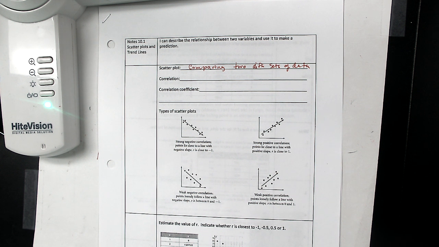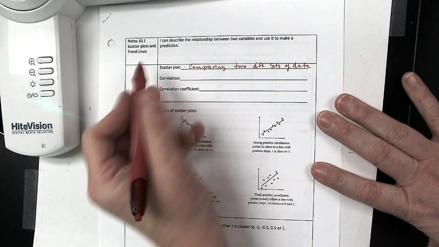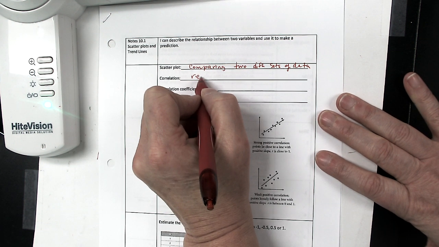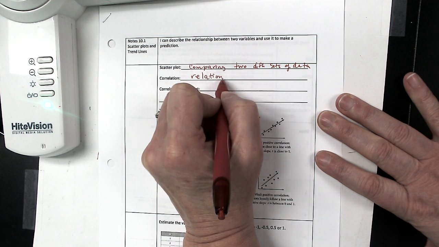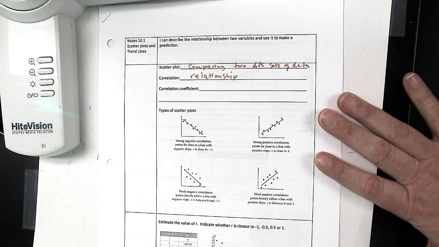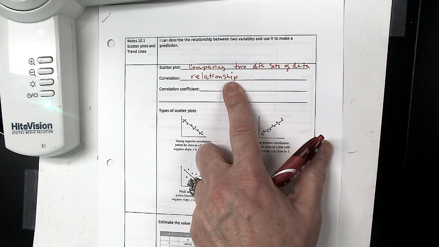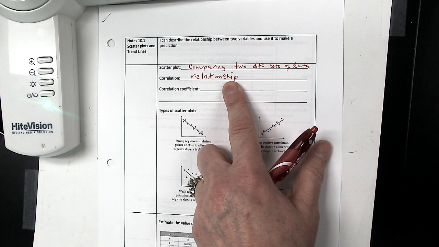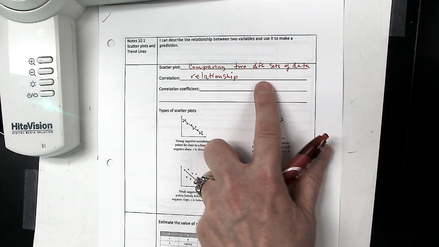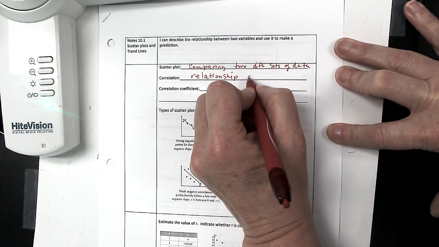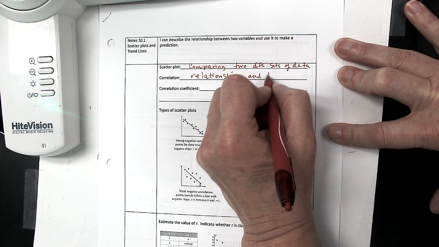Next vocab word is correlation. A correlation is a relationship between that data, those sets of data. So it's a relationship. Could you say relationship between scatter plots? Yep, but I'm actually going to say it's a relationship, but the correlation also shows a trend of what's happening. So I want you to say relationship and a trend of what's happening.